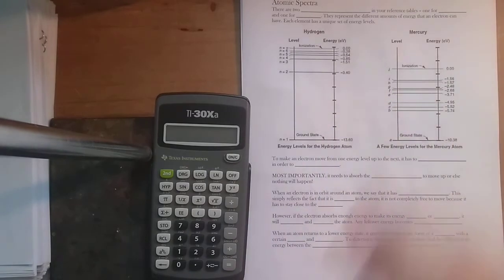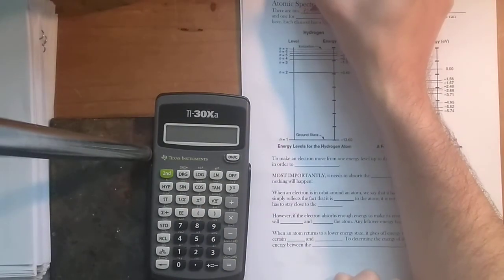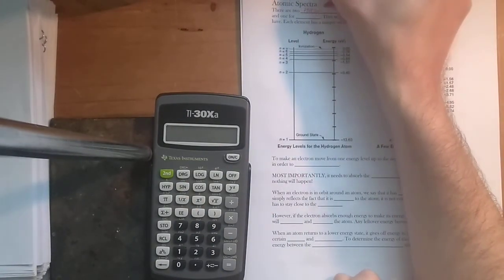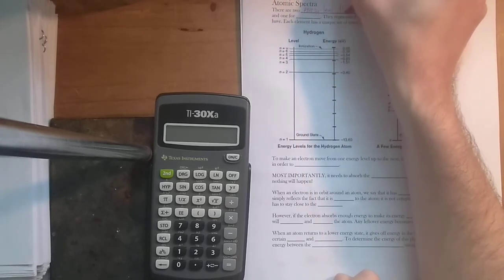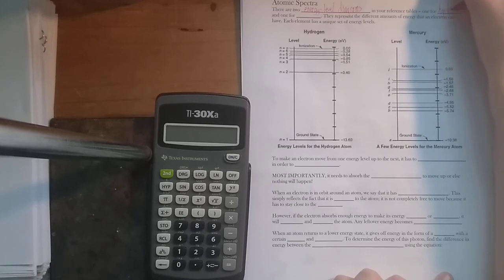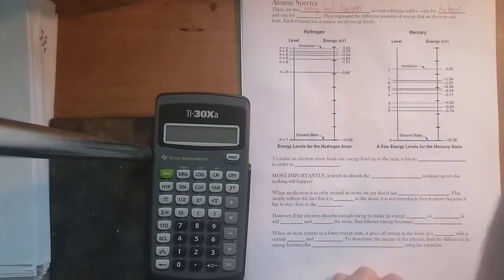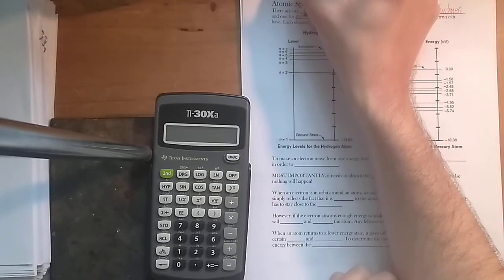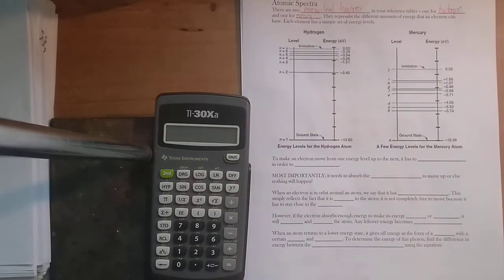Essentially, here are the two energy level diagrams that are in your reference tables. And again, one is for hydrogen, the other is for mercury. Why did they pick hydrogen and mercury? Well, hydrogen because it's very simple. Mercury, I'm assuming it's fairly simple since they're picking that, and they're only giving you some of the energy levels.